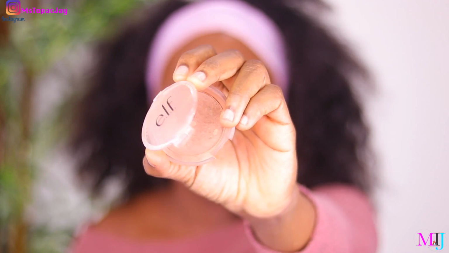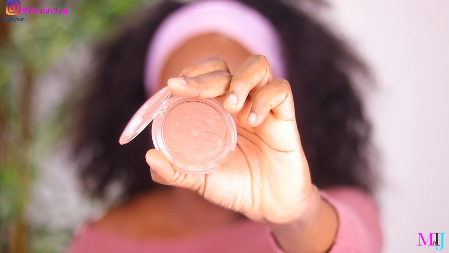So I'm going to be using the E.L.F. Sunkissed bronzer. Oh lord, this is what it looks like. So apply cheekbone, cupid's bow, chin, in between the brows. Where's in between the brows? Oh, right here. I apply it right here. Oh, and then swipe a contour powder along the side of your nose, your forehead, and hollows of your cheekbones.